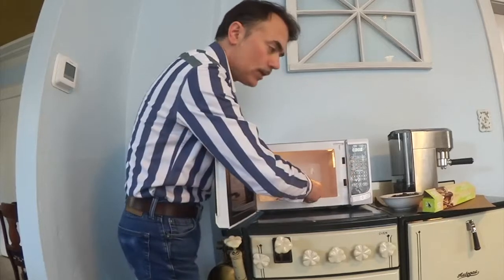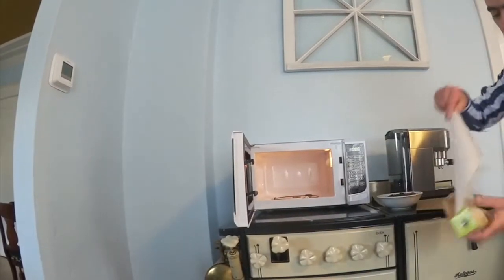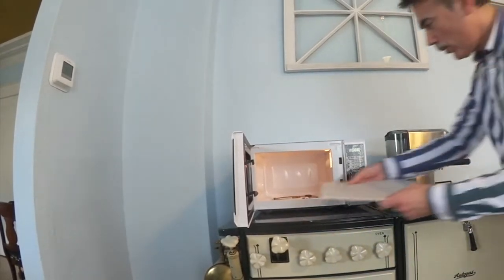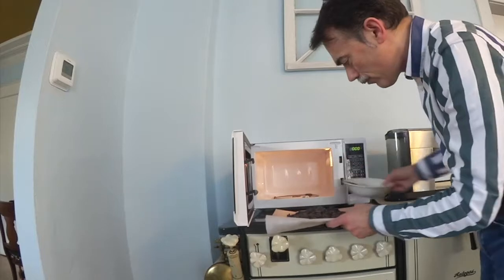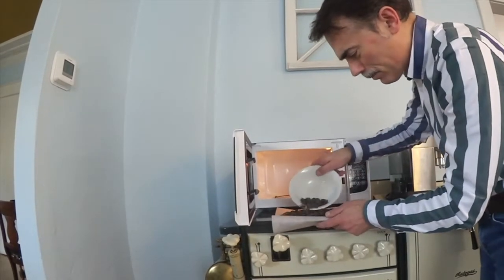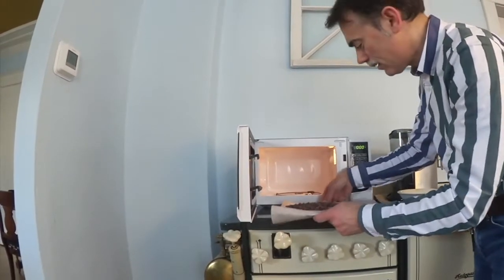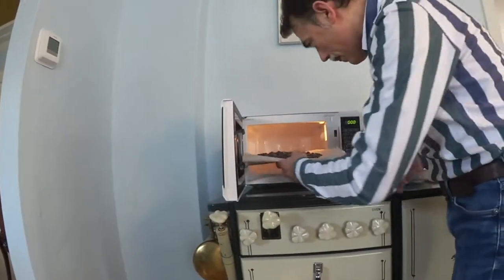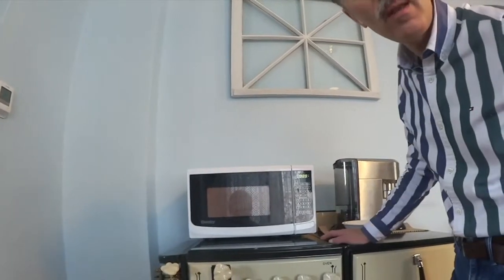We're going to remove the rotating dish. We don't want the dish at all. And now we're going to wrap this scientific cardboard with this scientific kitchen paper. And now we're going to put the scientific chocolate chips uniformly distributed. You can use any chocolate chips. It could be dark chocolate, milk chocolate. I wouldn't use white chocolate, that's just basically fat. Now we put it here, close the microwave, and it shouldn't be more than a minute.